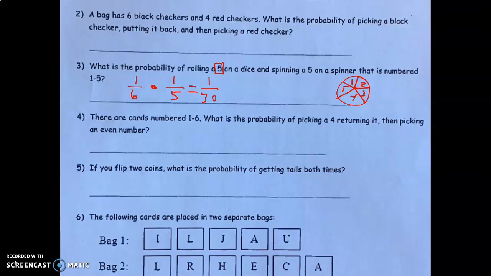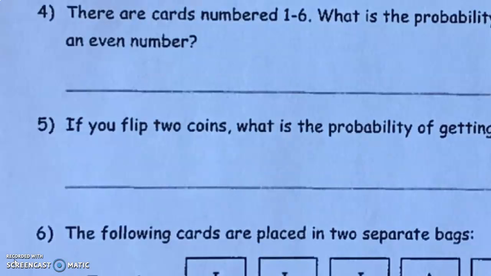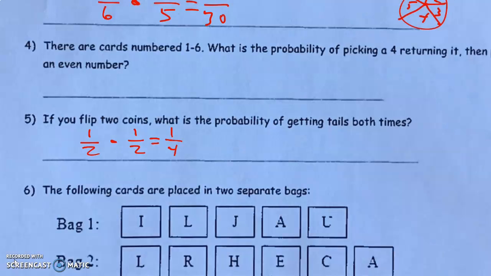Let's go to number 5. If you flip 2 coins, what is the probability of getting tails both times? So we know that on a coin there's a head and a tails, right? There's only 2 possibilities. And everybody knows this one. There's a 1 out of 2 chance that it's going to land on tails the first time. Then you're going to flip another coin. You can even flip the same one. It doesn't matter. What's the probability of getting tails on that? There's a 1 out of 2 chance. So 2 coins in a row. Each one of them is 1/2. So just multiply straight across. 1 times 1 is 1. 2 times 2 is 4. There is a 1/4 chance of getting tails 2 times in a row.